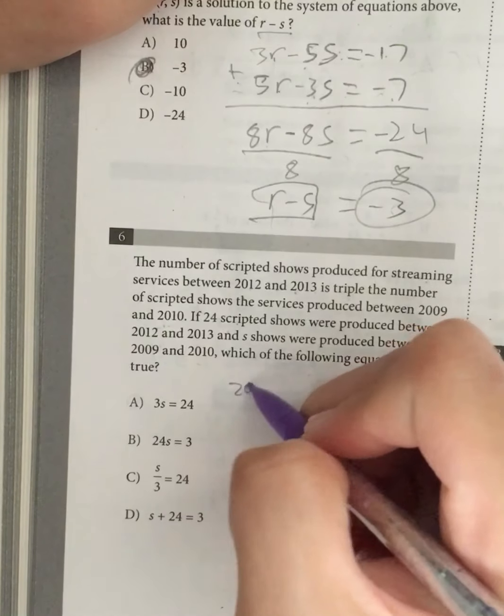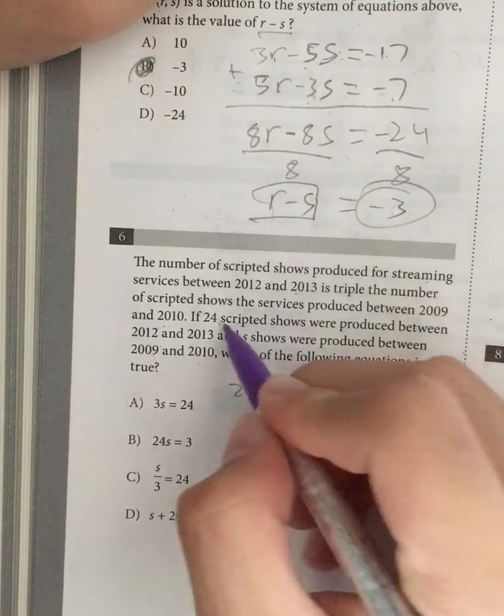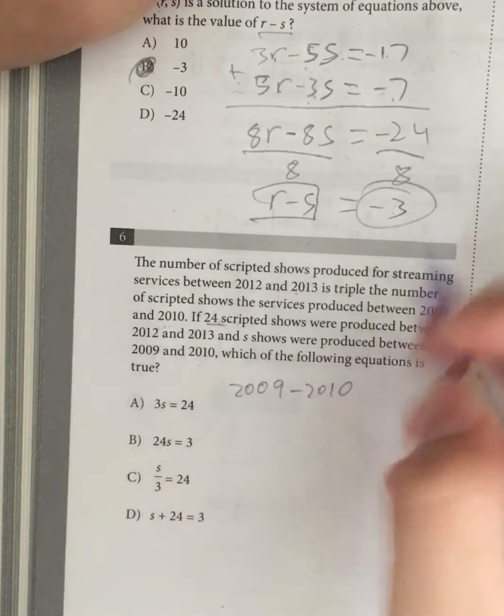So that means from 2009 to 2010, it would be a third of 24, which is 8. So which one of the following represents S as 8? S represents 2009 to 2010, right? And that's 8. So 3S is equal to 24. 3 times 8 is 24. Boom, that's going to be our answer.